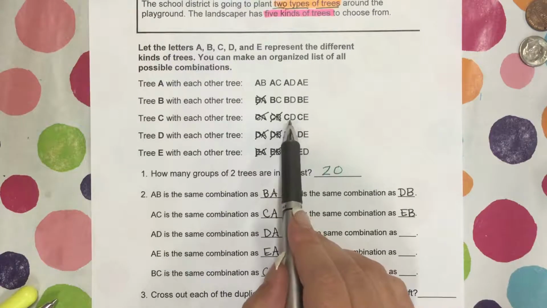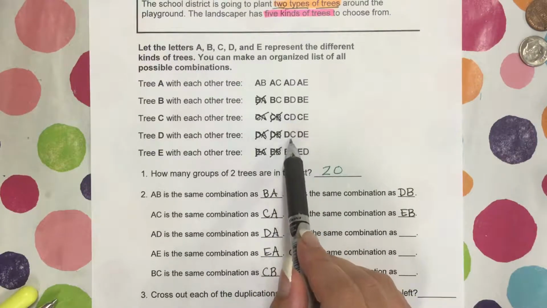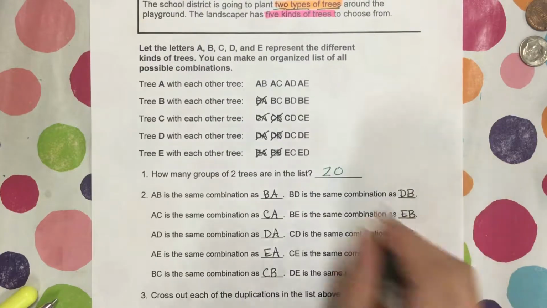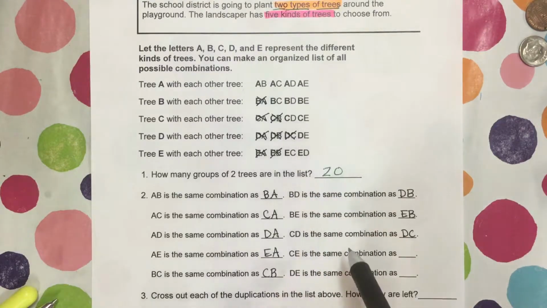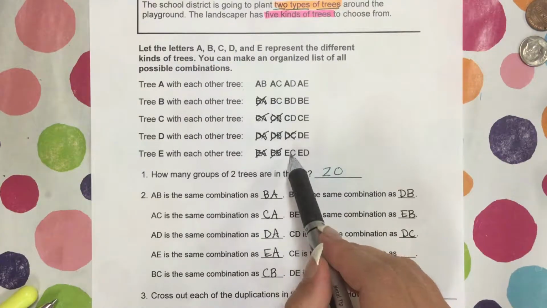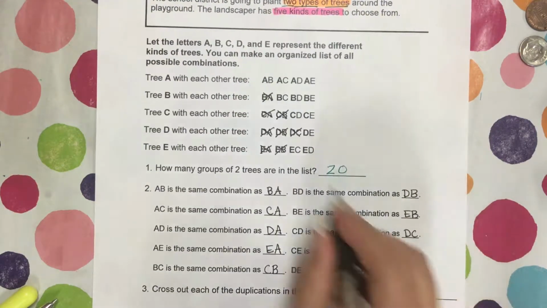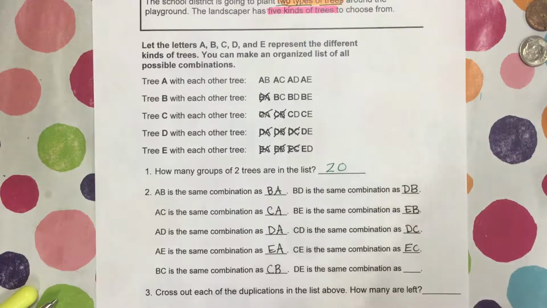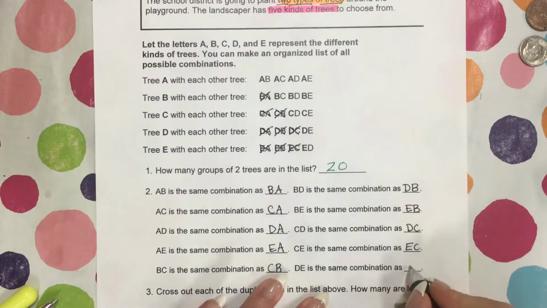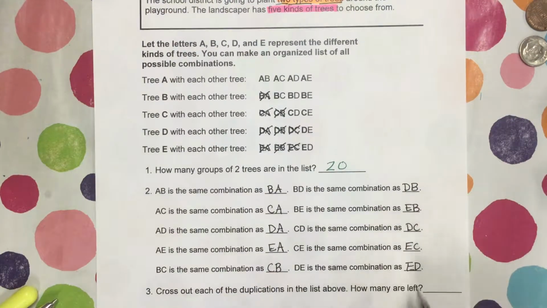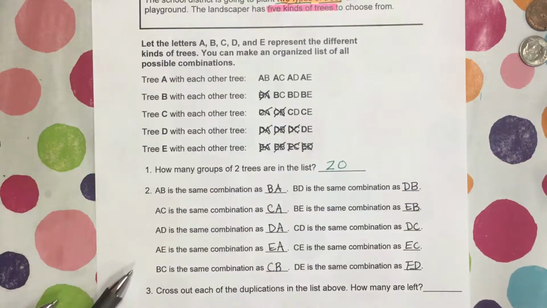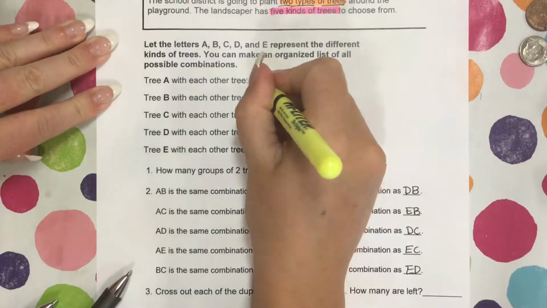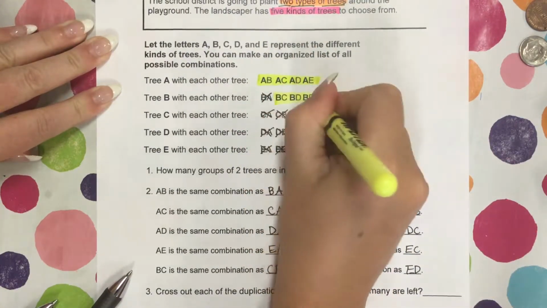And then CD is the same combination as DC. So we can cancel out that duplicate. And then CE is the same combination as EC. So we can cancel out that duplicate. And finally, DE is the same as ED, because the order of the letters does not matter. So we're going to cancel that one out as well. So these are actually the true outcomes for this problem. These are the possible outcomes right here.